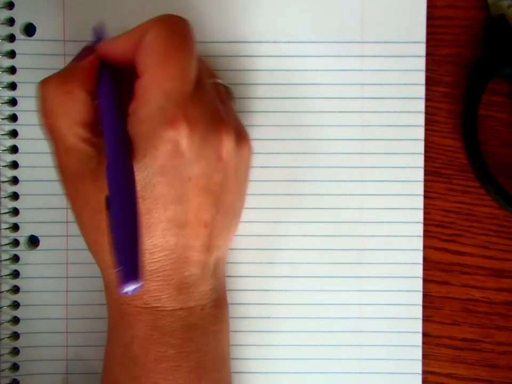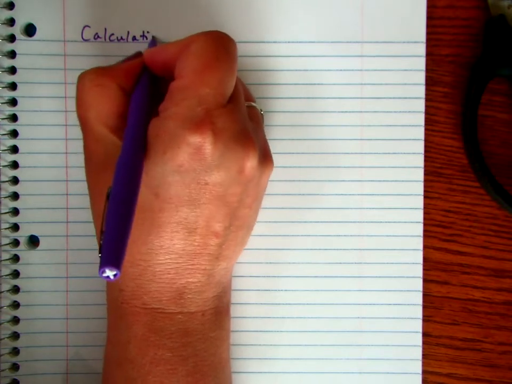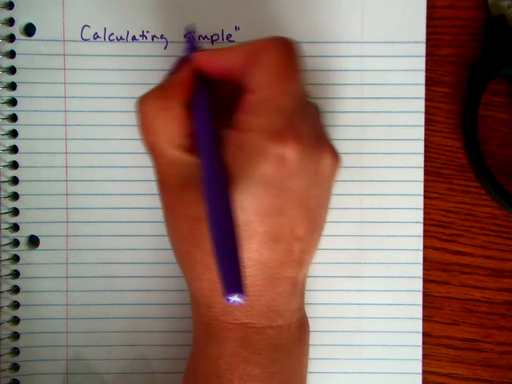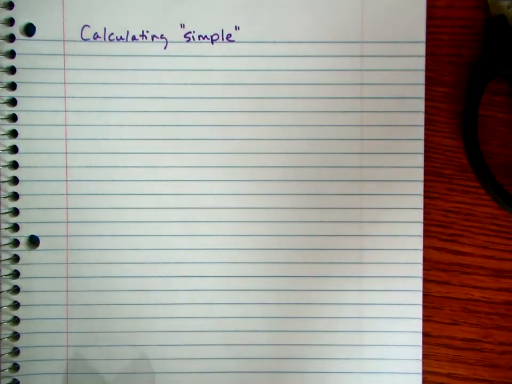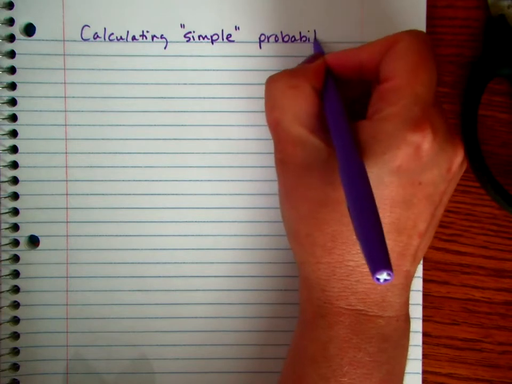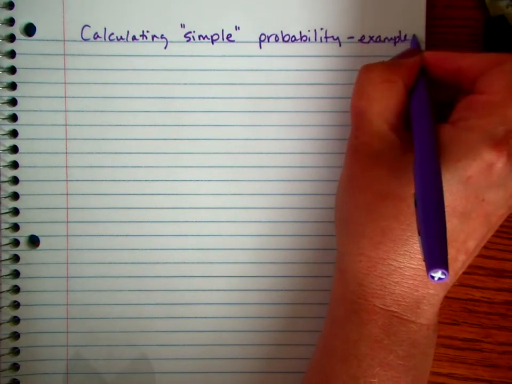Okay, so we're going to look today at, because I think some people are still a little confused as to how to calculate some simple probability examples, specifically theoretical probability. So let's look at the simpler, and I'll put that in quotes because it's not necessarily always simple, but just a counting idea here.